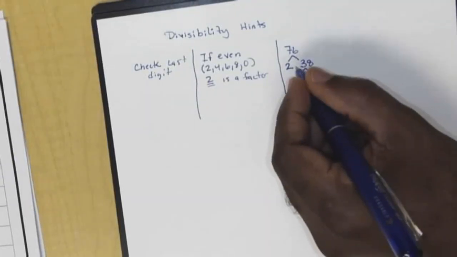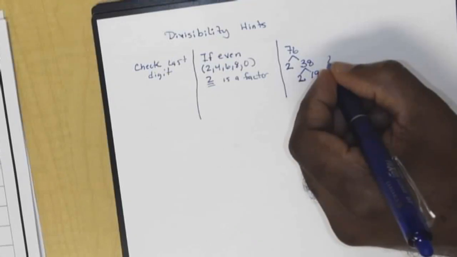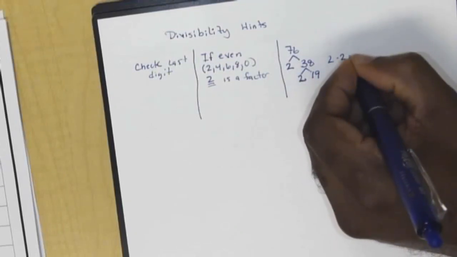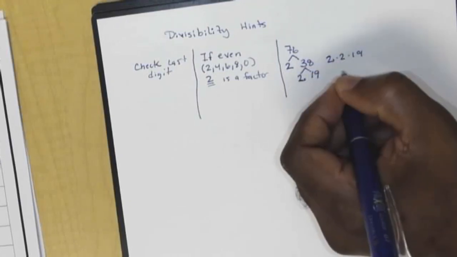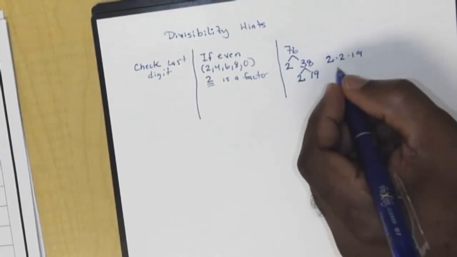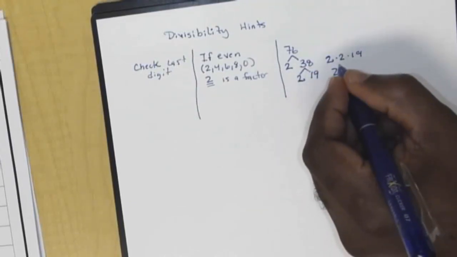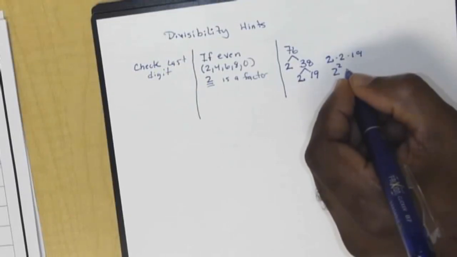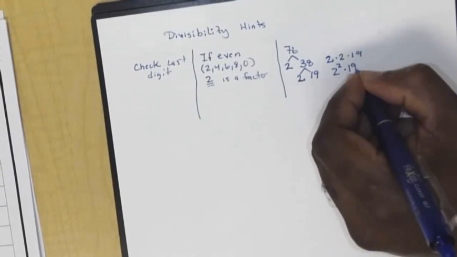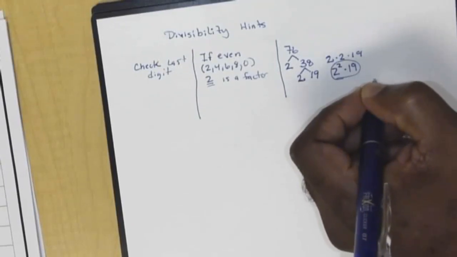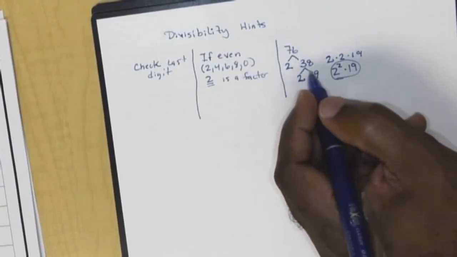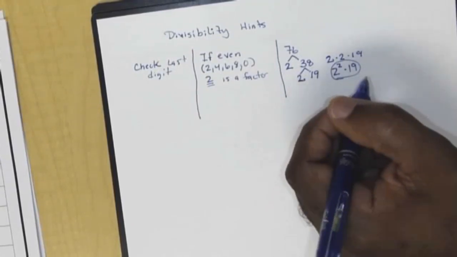So the prime factorization of 76 is 2 times 2 times 19. Now, you can also write it with exponents. How many 2's you got? 2. So 2 to the second power, times 19. I'm gonna give you credit for both, but I like it looking like that. So if you check the last digit is even, you know how to break it down.